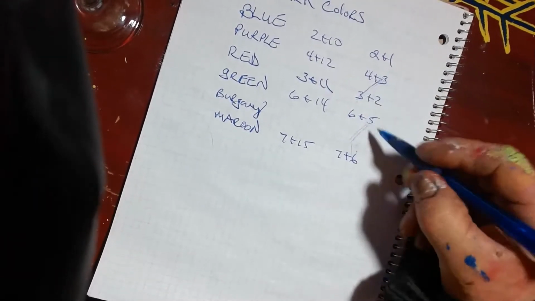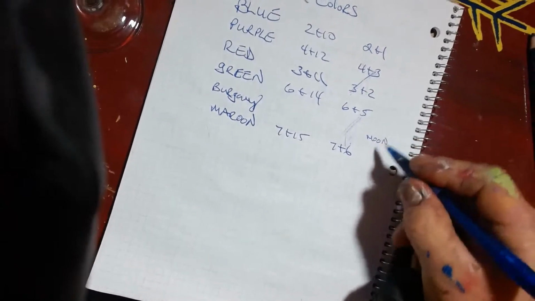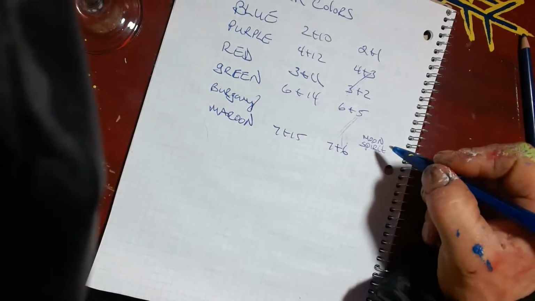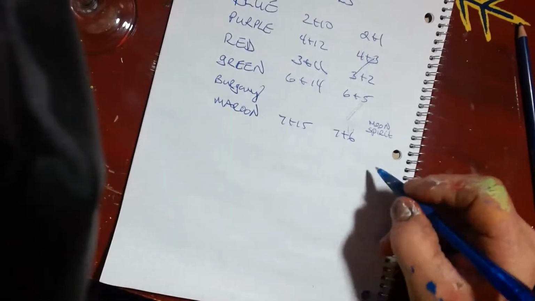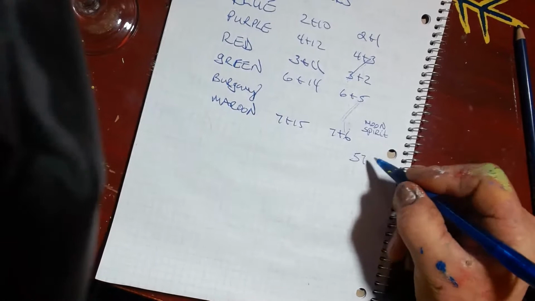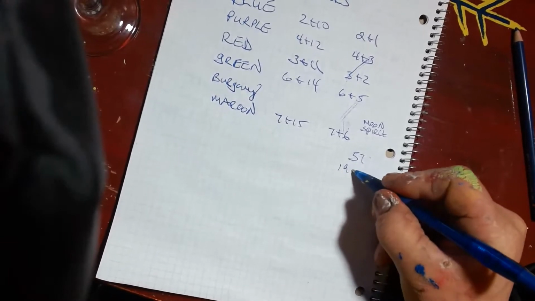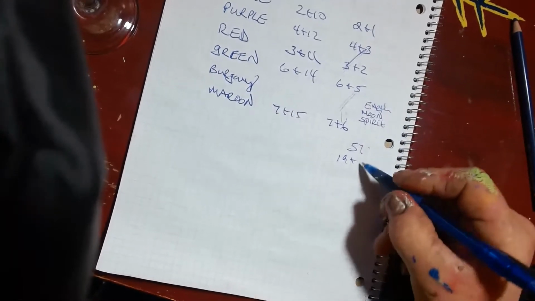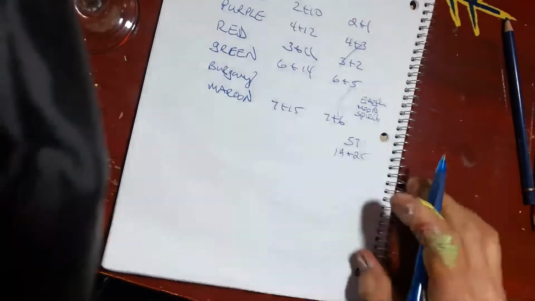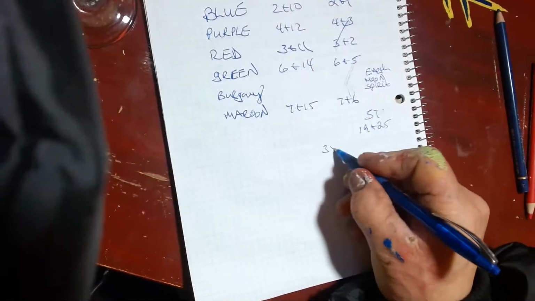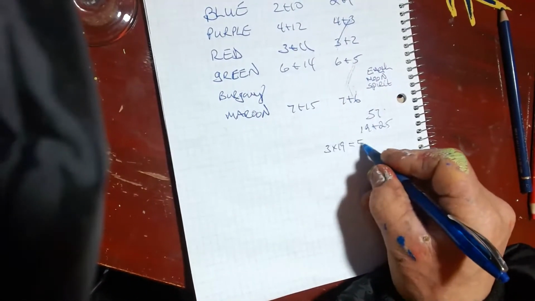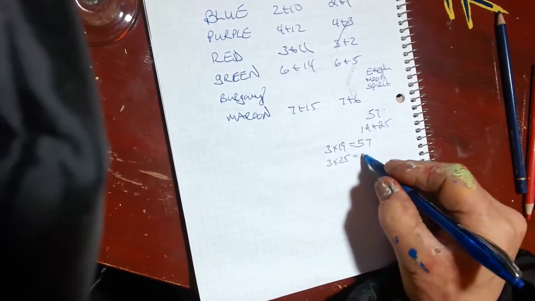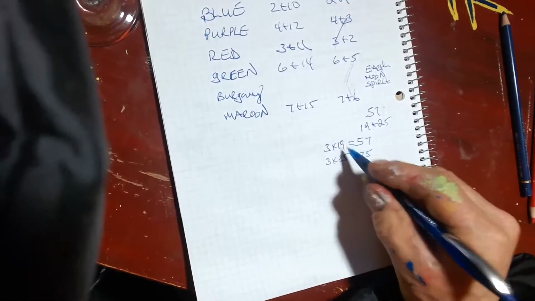Okay, and these are the same numbers. So this is your moon spirit, which would be 57, which would be 19, Earth, moon, spirit. That's actually Earth's heart, and this would be 25. And the reason for that is 3 times 19 equals 57, and 3 by 25 equals 75. And there's still the breakdown.